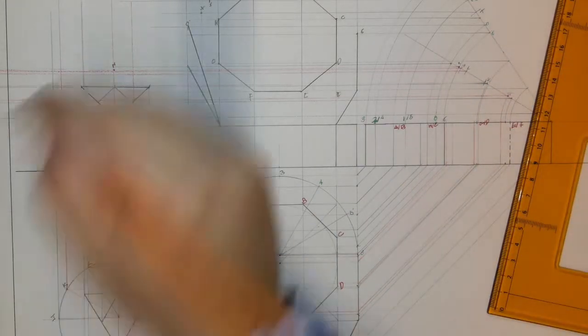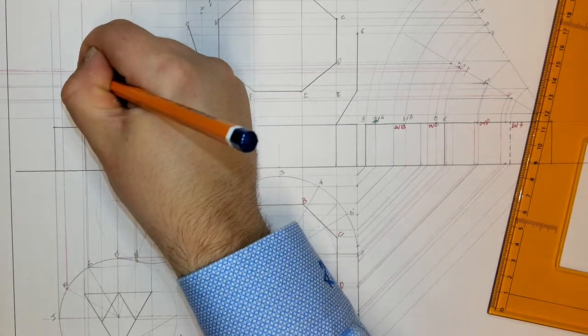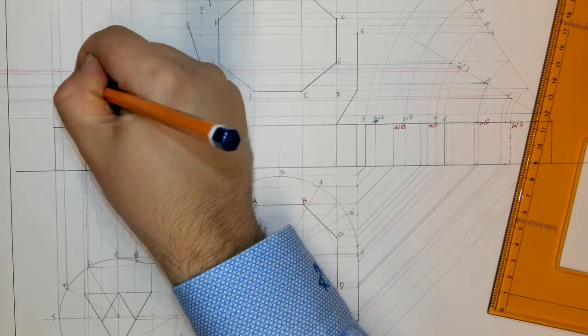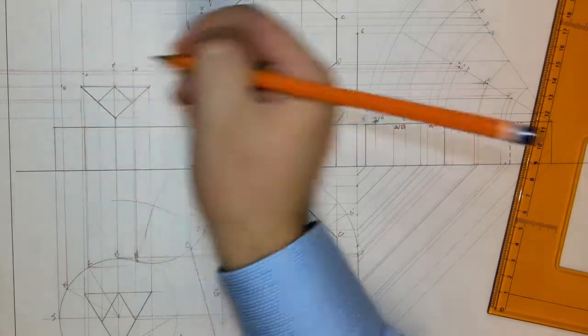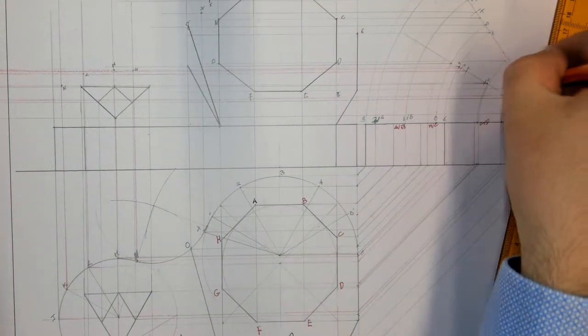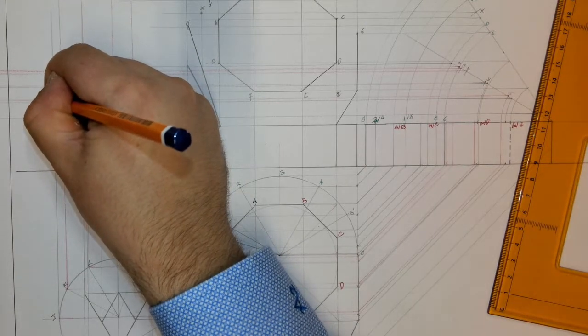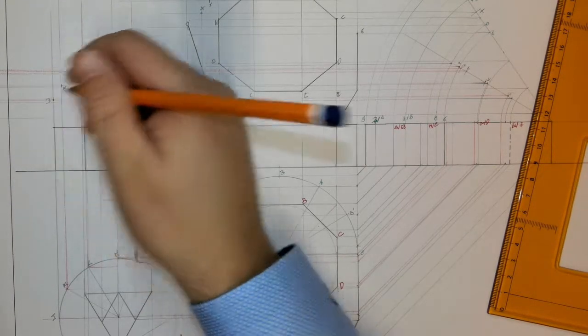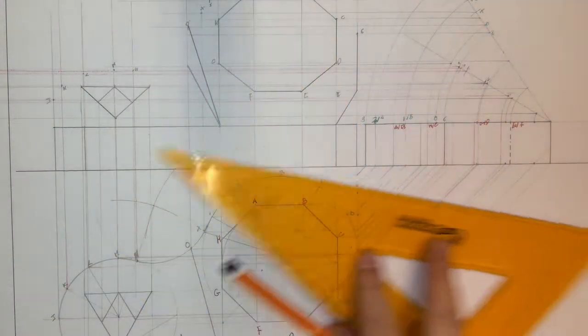Alright, so M, N, L, K, and then J is here. There's J, and then it'd be no harm to do another point here now.